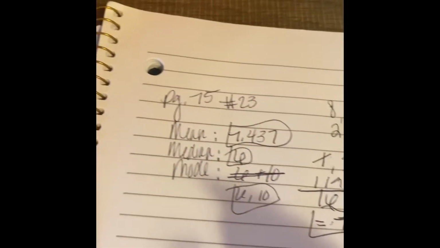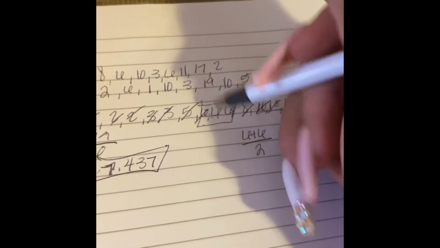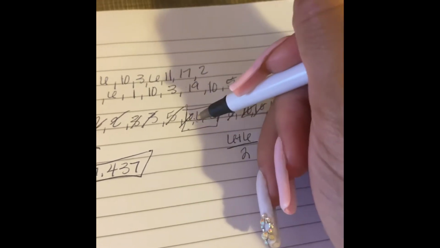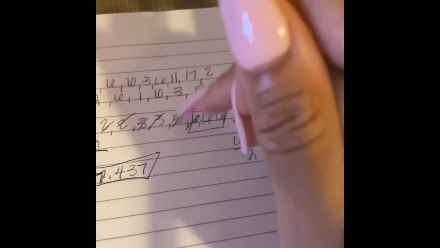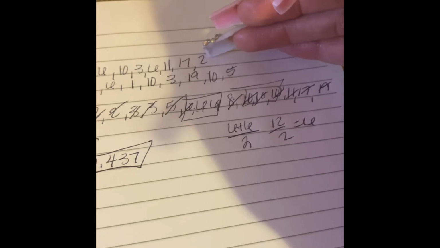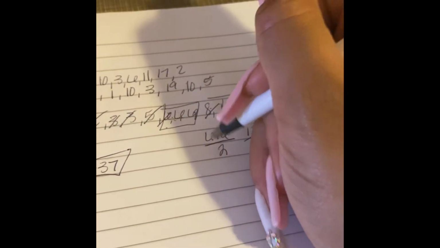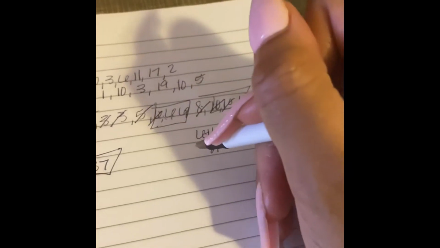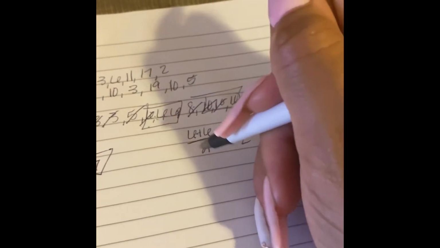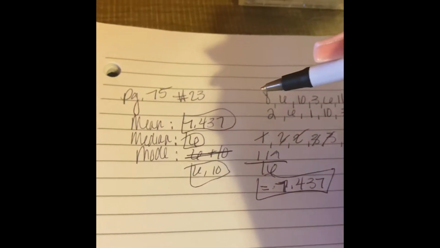So my video timed out while I was explaining how to find the median. I found the median by adding both of the 6s together and dividing by however many numbers I added. So I added the 6s. 6 plus 6 is 12. Since there are 2, I divided by 2. 12 divided by 2 is 6. So the median for problem 75, number 23, is 6.